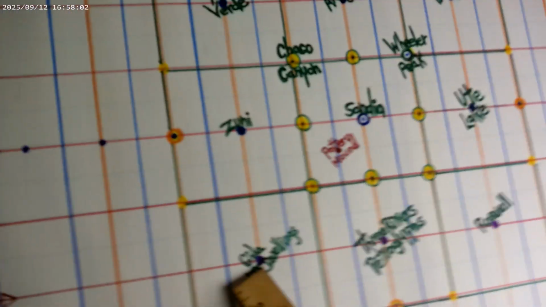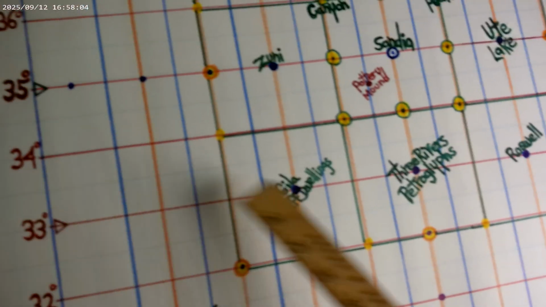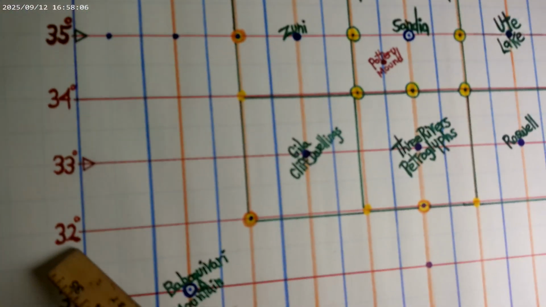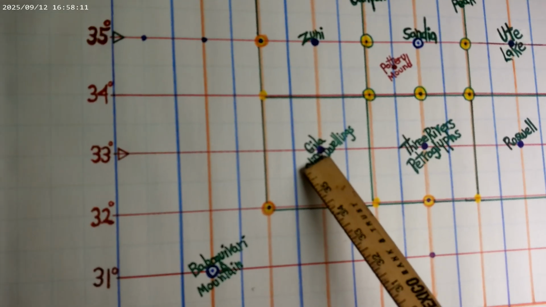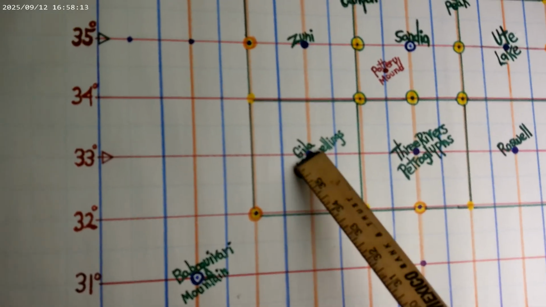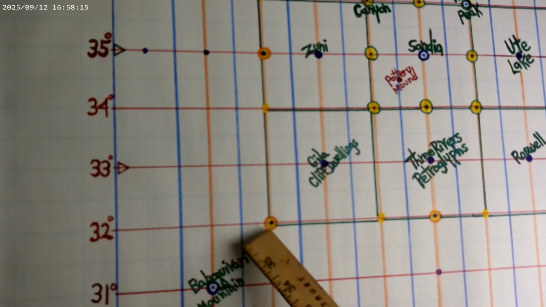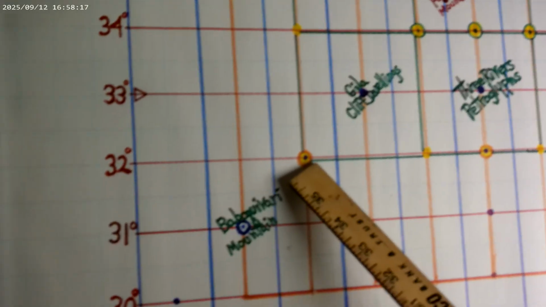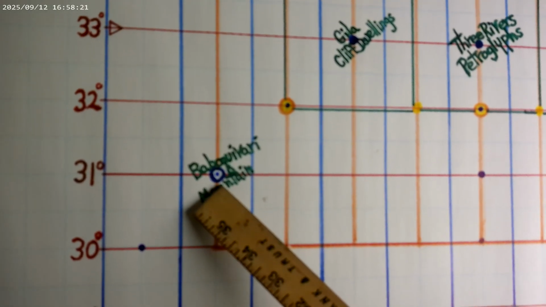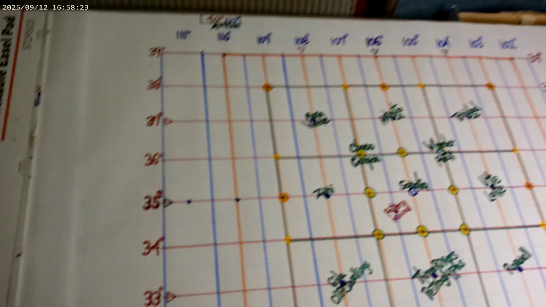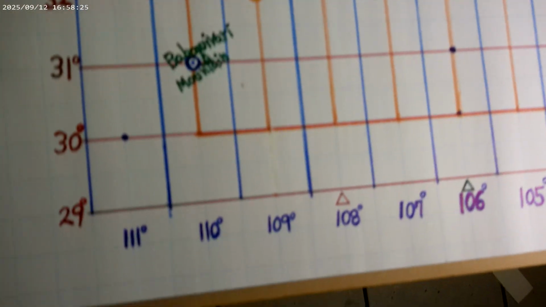Below Zuni, the Gila Cliff Dwellings controlled the trade zone from 34 to 32, at 33 degrees latitude, 108 longitude. And I have a little marker here that's tied to there. If you go to 31 degrees at 110, you'll go to Baboquivari Mountain.